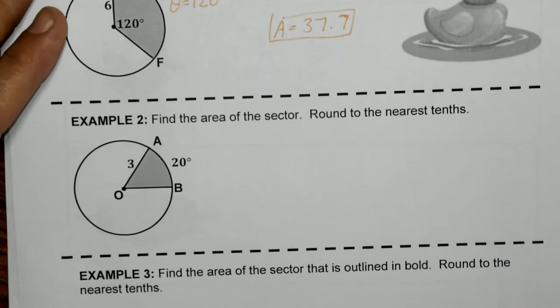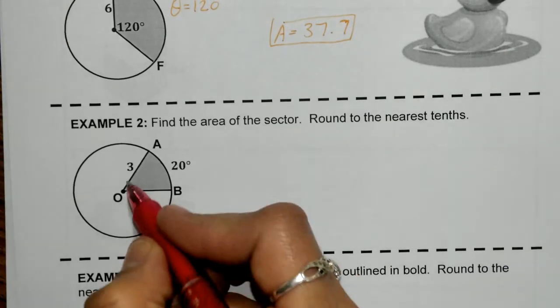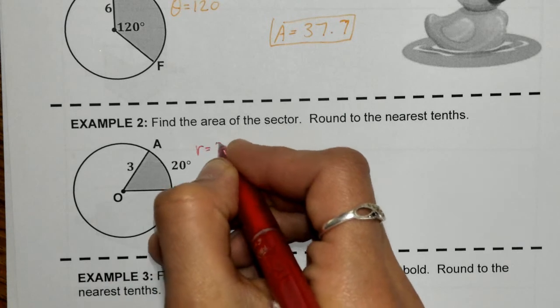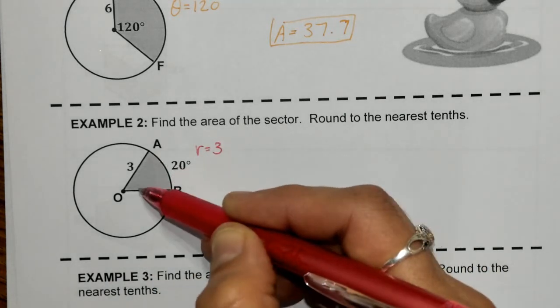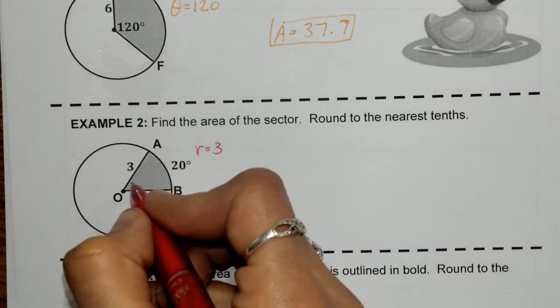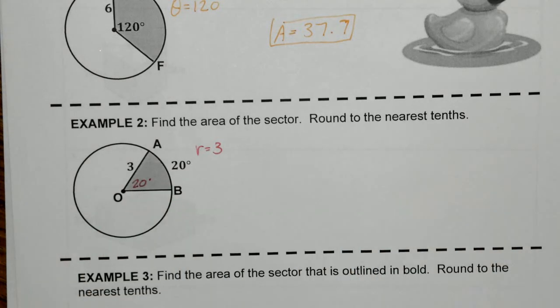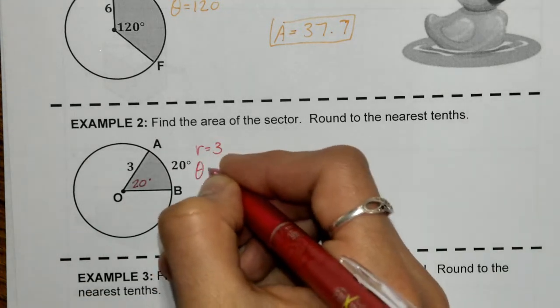All right, the next one. We're seeing here that our radius is 3. Our arc, AB, is 20, but we remember your central angle and your arc are congruent. They have the exact same measurement. So your central angle will be 20.